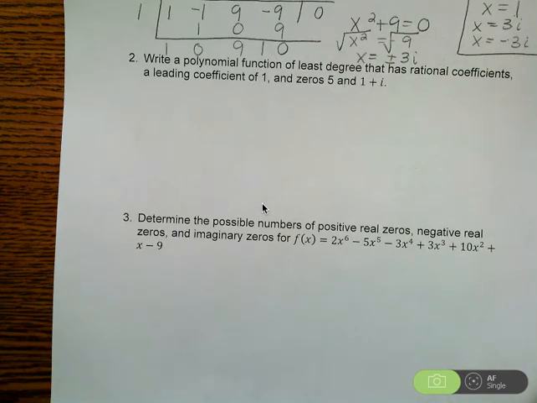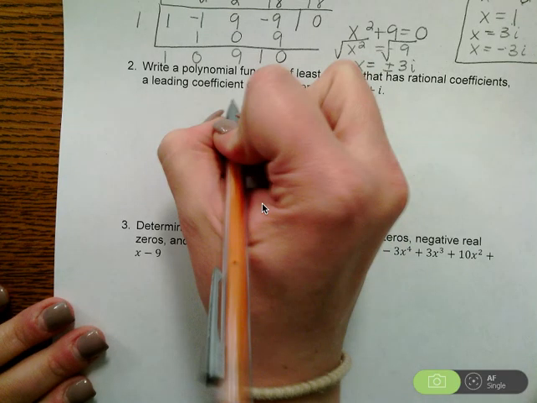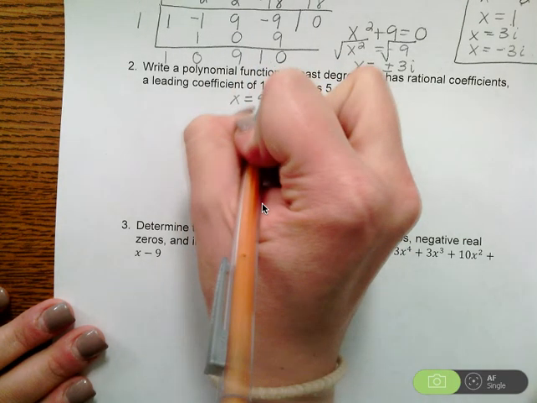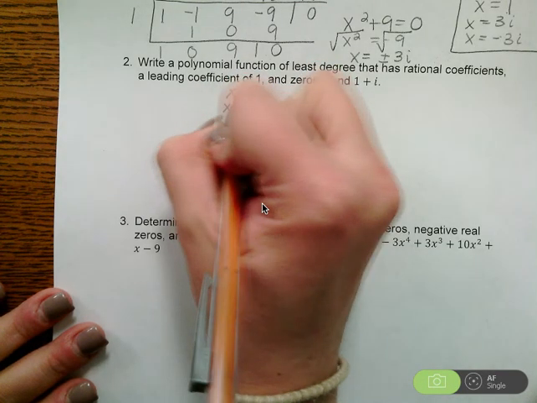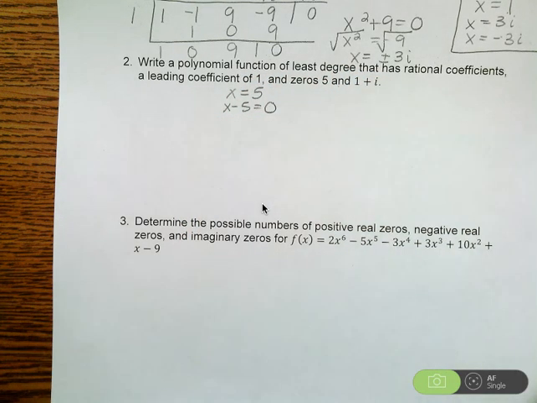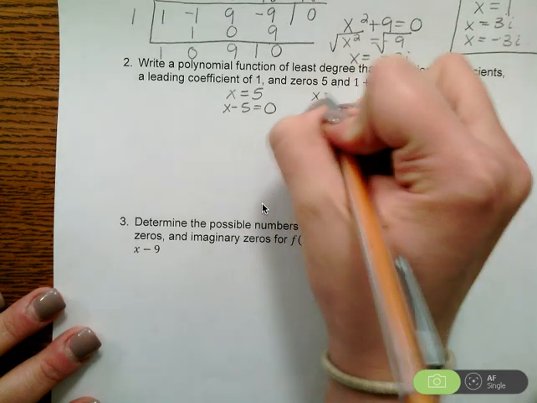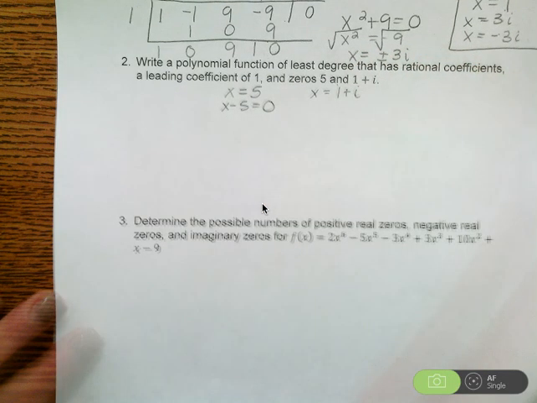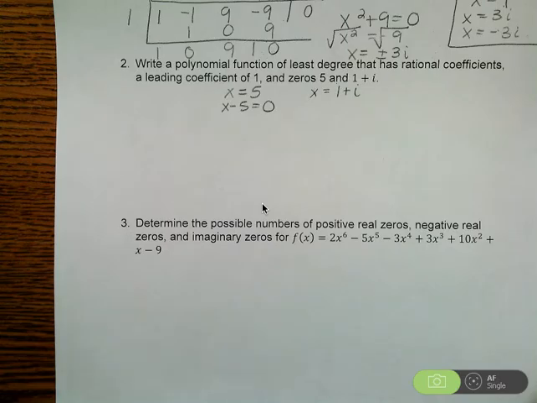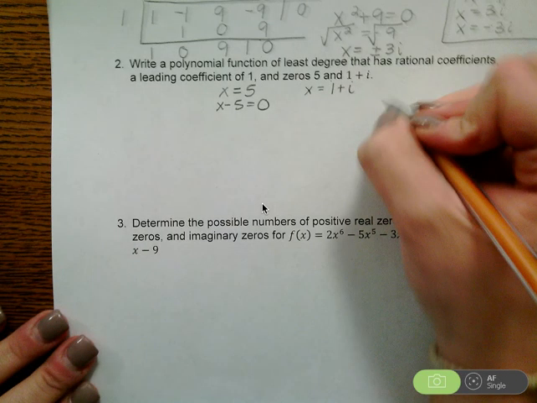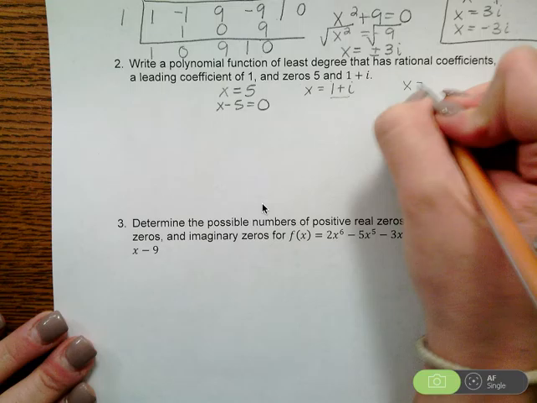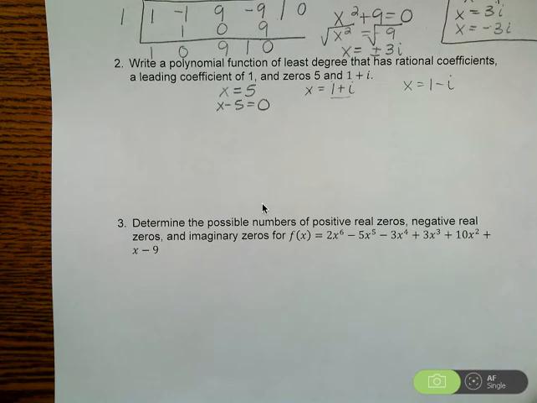Write a polynomial function of least degree that has rational coefficients, a leading coefficient of 1, and zeros 5 and 1 plus i. Okay, so we know that if there's a 0 of 5, then that means that x equals 5, and so we also know that x minus 5 equals 0. Okay. Then we also know that another 0 is x equals 1 plus i. Well, if you remember from class, the complex conjugate theorem told you that if this was a 0, then this also had to be a 0.